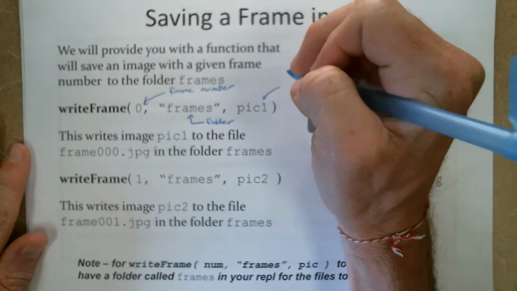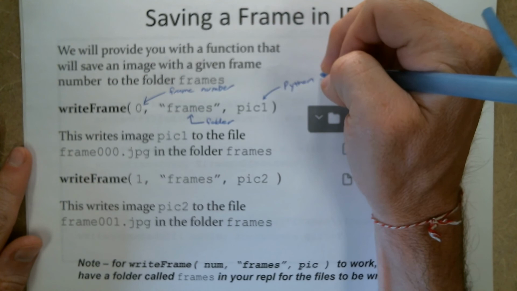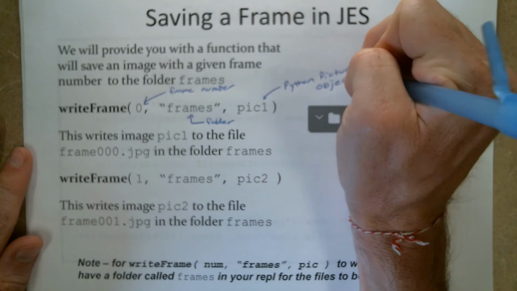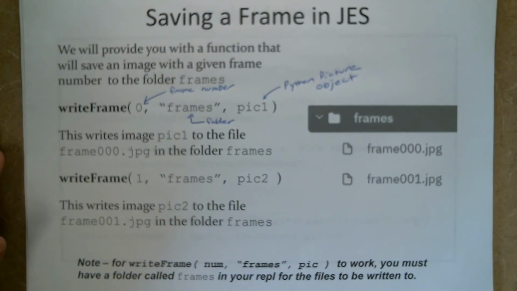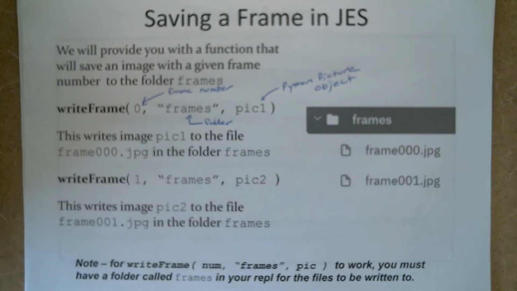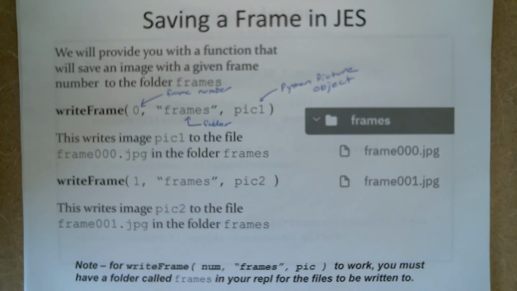And then the third is the Python picture object that we're actually creating the file with. If you think of it as the old write picture to that you've used all year long, only now we're calling it write frame. And it takes this extra feature of creating the file names for you. Before, we would do write picture to pic1, comma, mypic.jpg. This is doing all of that work for you, with the additional feature of attaching the number to the file name so that it handles all of that automatically.